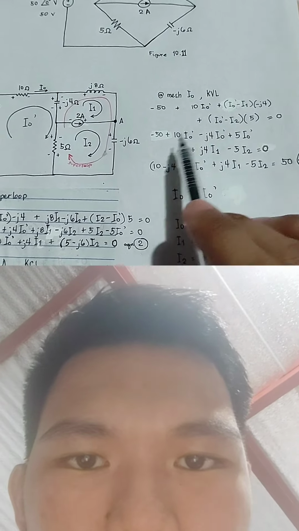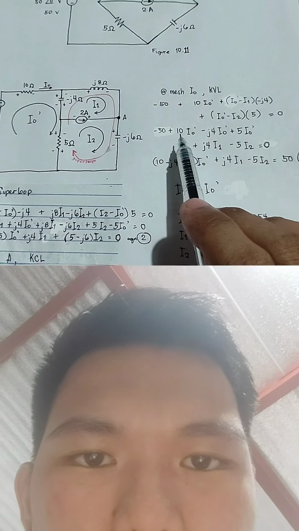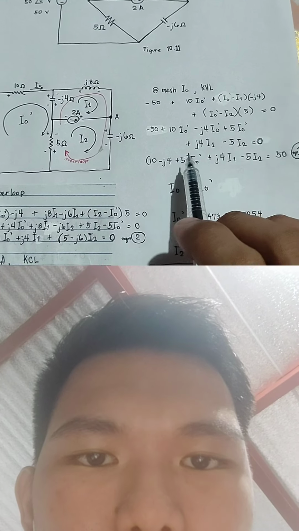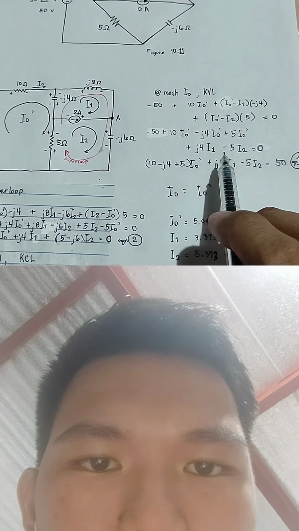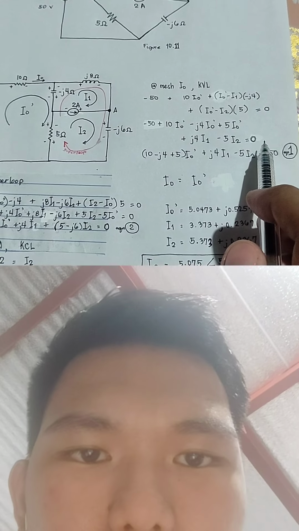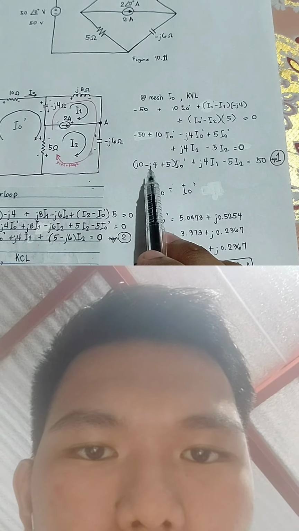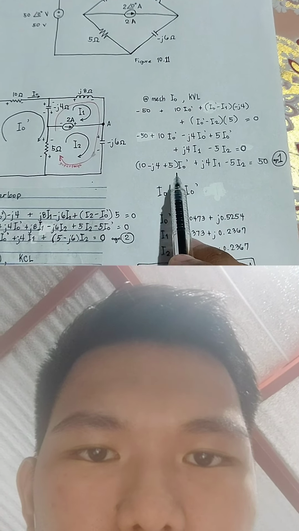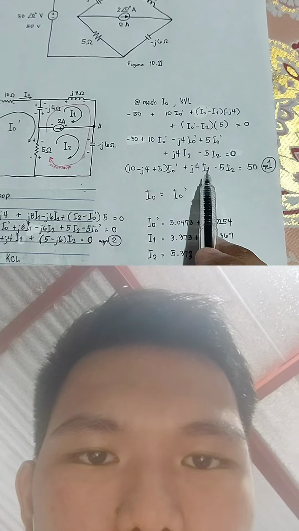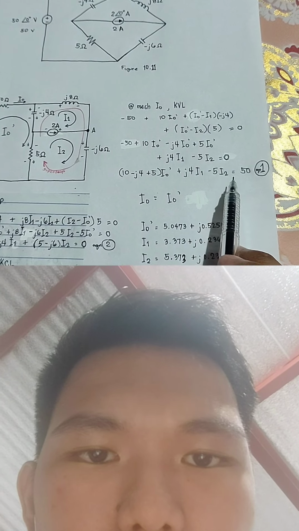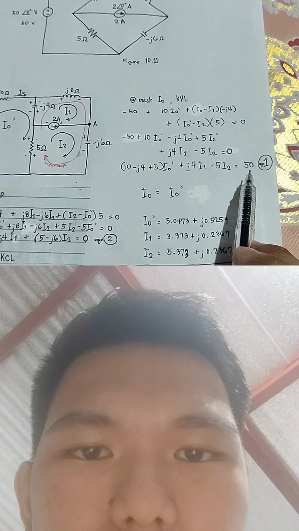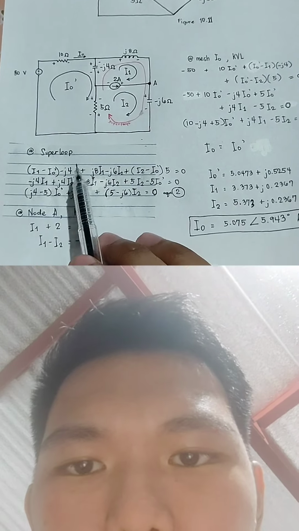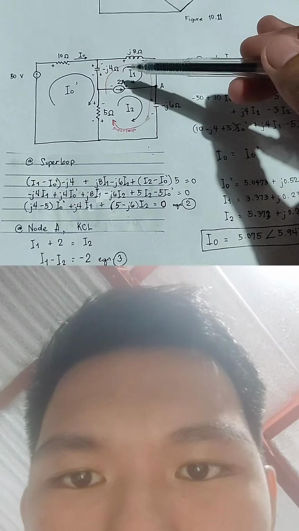We will simplify it. Negative 50 plus 10 Io minus j4 Io plus 5 Io plus j4 I1 minus 5 I2 equals 0. Then, we will combine like terms. 10 minus j4 plus 5 Io plus j4 I1 minus 5 I2 is equal to 50. This is our equation 1. Now for our super loop, we will start here.